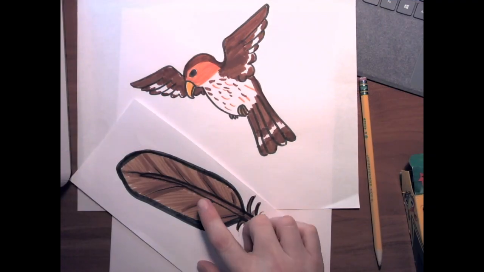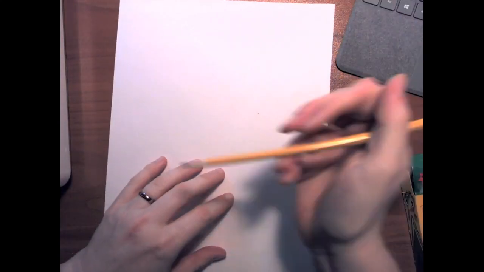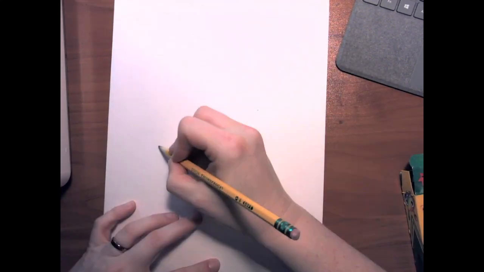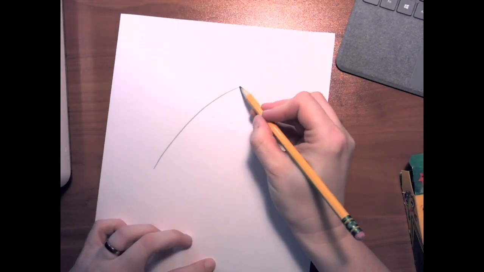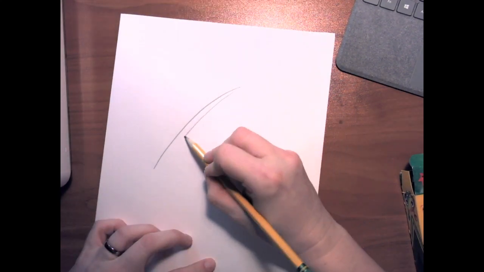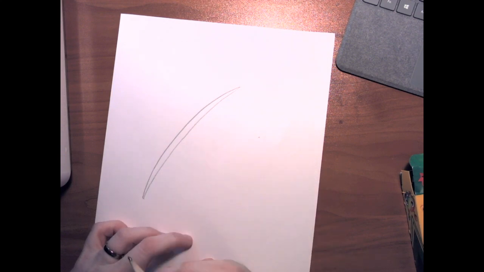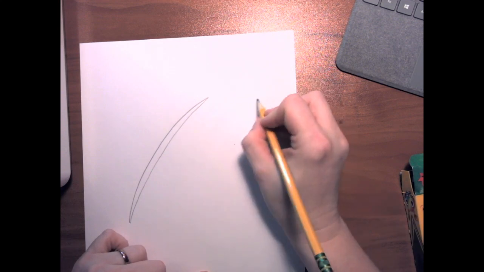So we're going to work on the feather first. We start off by drawing a thin, long line, and then another thin line next to it. And if you remember what I said the middle is called, that one is the shaft.